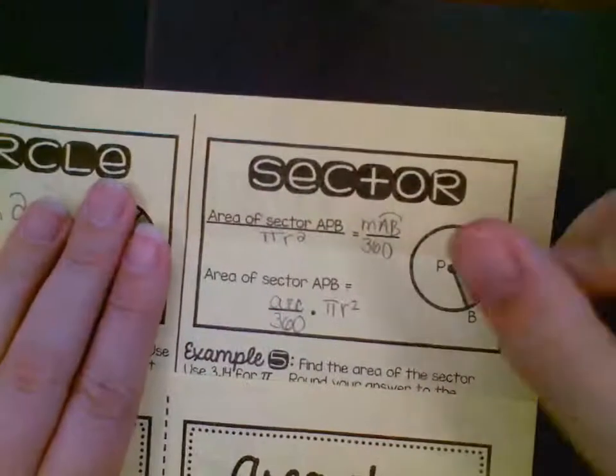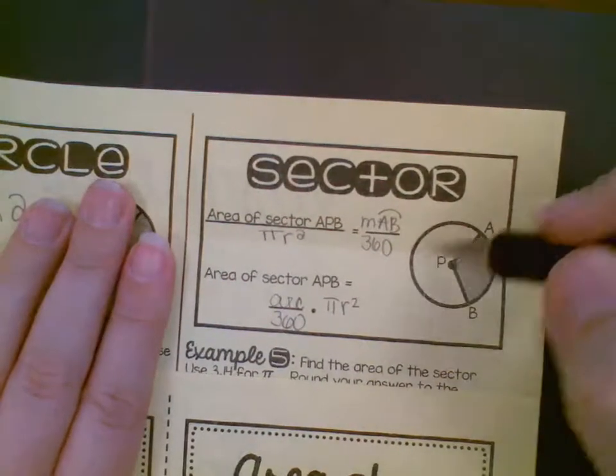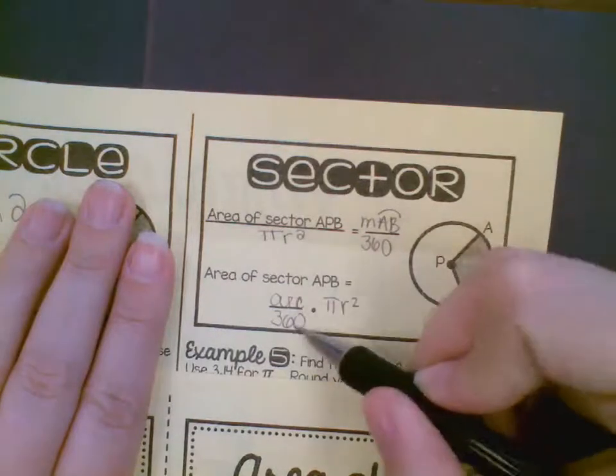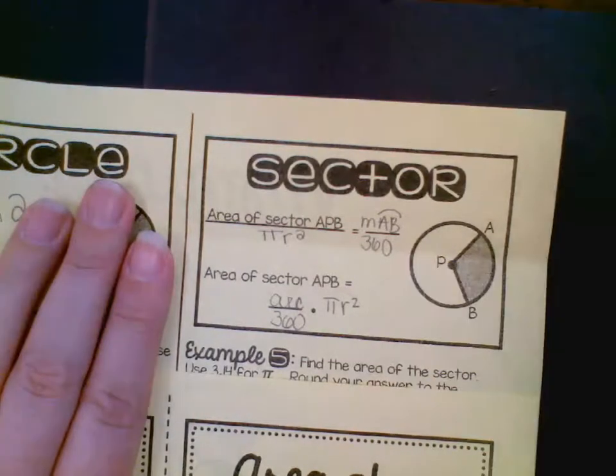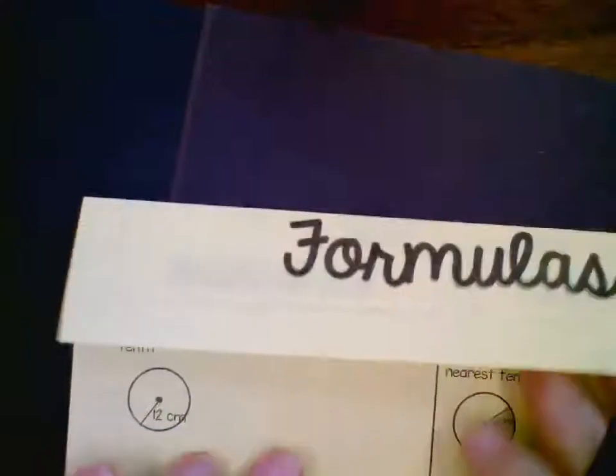Or the sector is the whole slice. So the formula for this is just like for arc length, the arc over 360, but this time we're timesing up by the area formula since we want the area of that slice. So let's look at our first example.